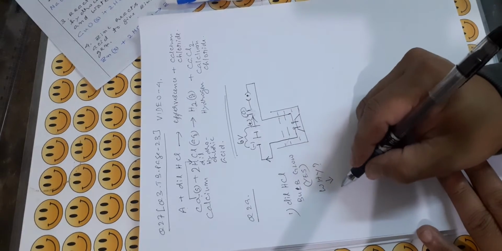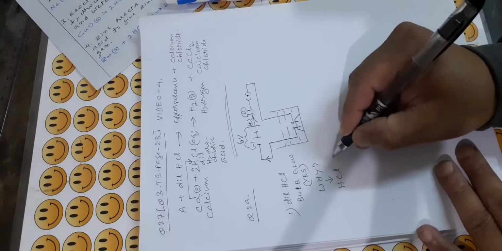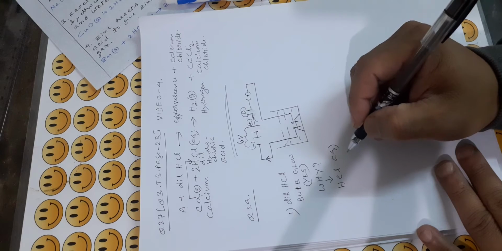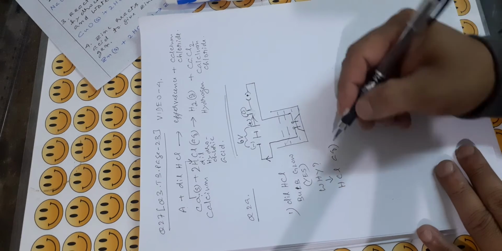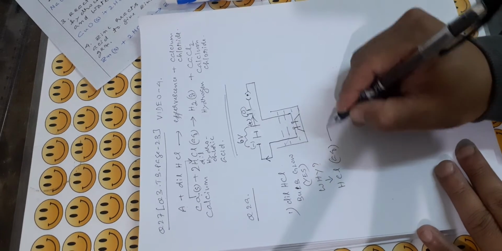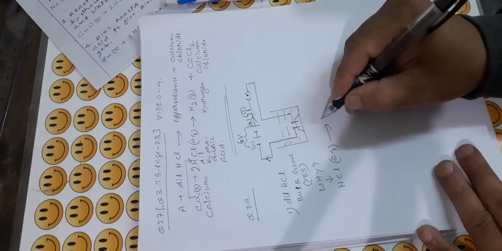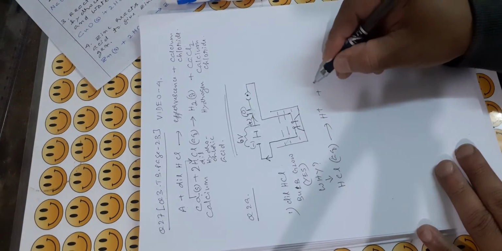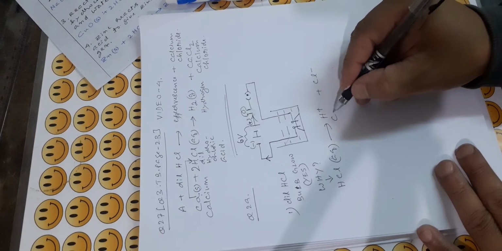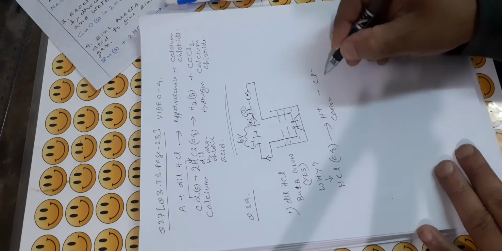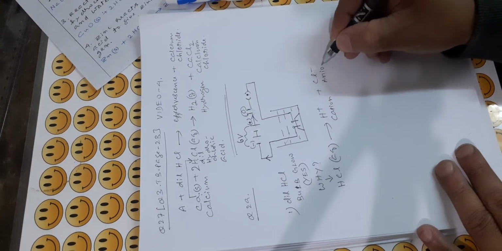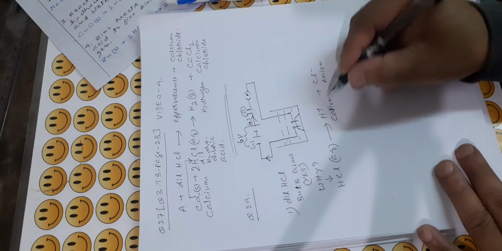The reason is this: when you put HCl in water, it releases H plus, the hydrogen ion, and chloride ion, and you know a positive ion means cation and a negative ion means anion. So cations and anions are released.